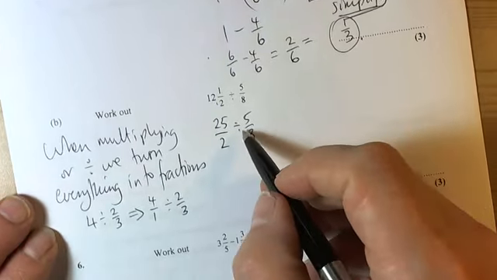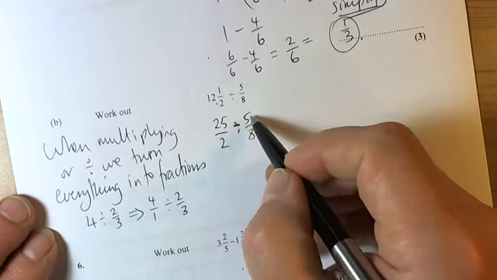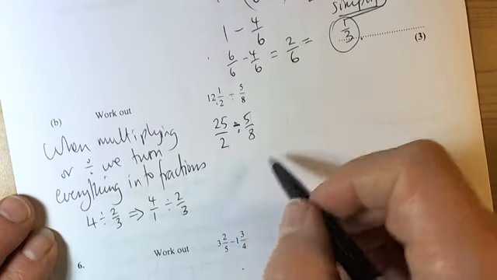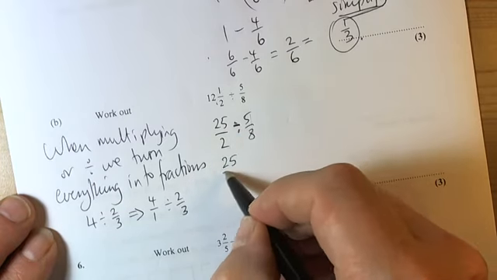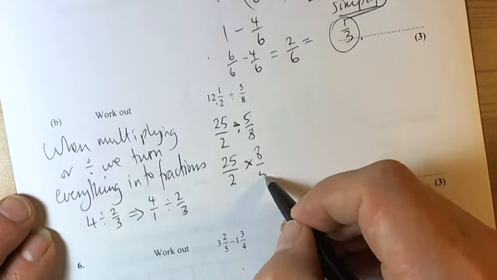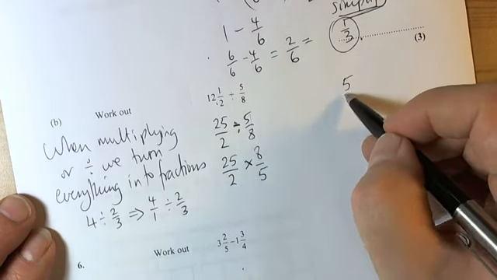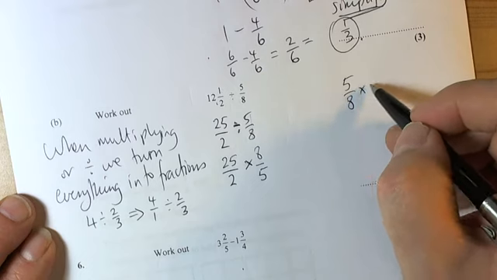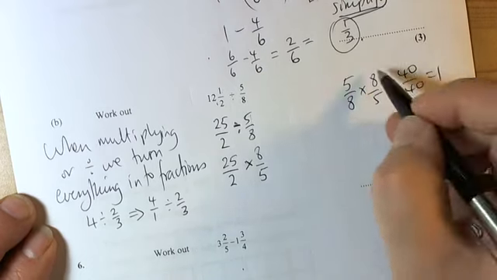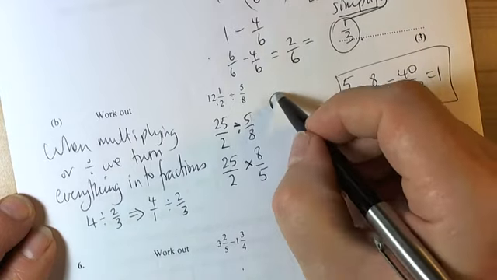And what we do with division is we take the reciprocal of the second fraction and then turn this into a multiplication sum. It's much easier to do that. So 25 over 2 stays the same, but we take the reciprocal of this, which means we flip the fraction over to become 8 over 5. Remember, the idea of a reciprocal is that 5 over 8 times 8 over 5, that becomes 40 over 40, which is 1.